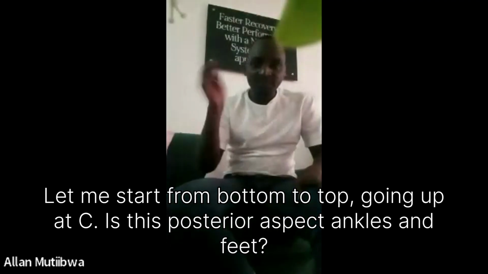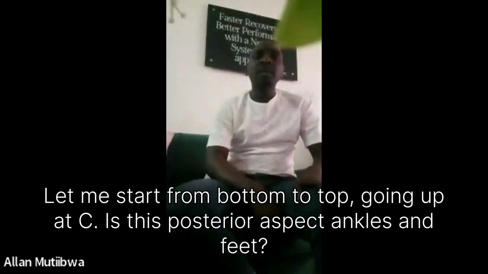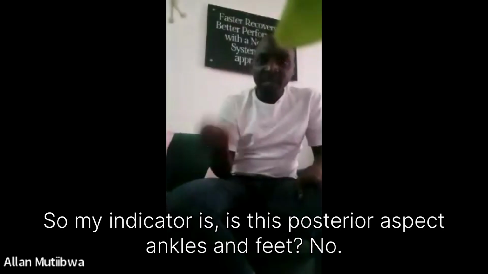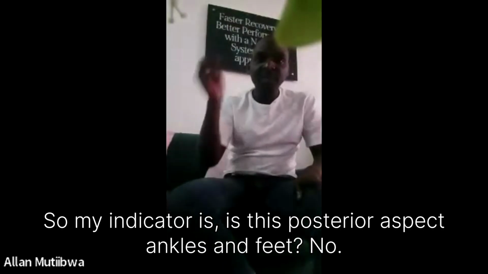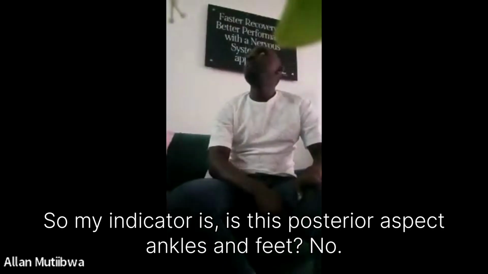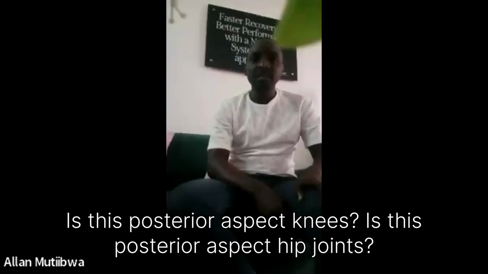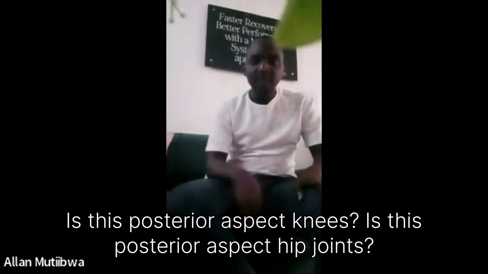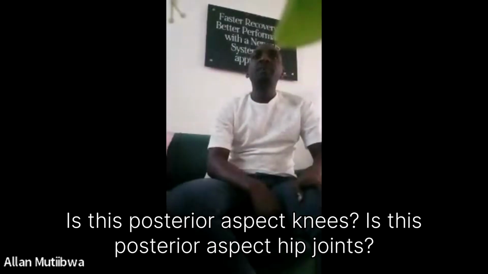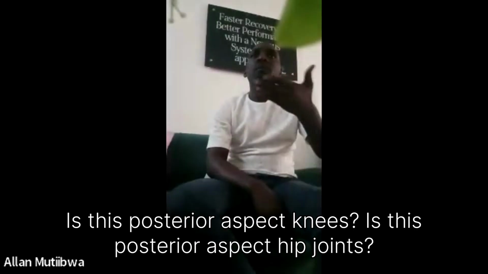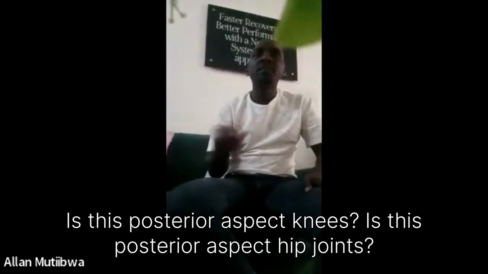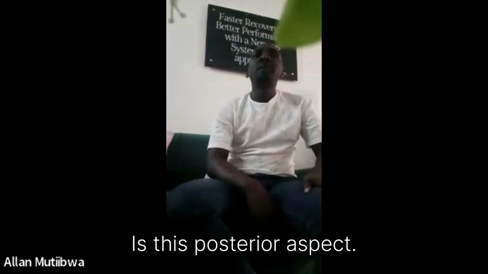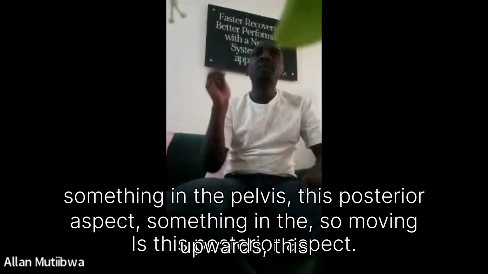Is this posterior aspect, ankles and feet? No. Is this posterior aspect, knees? Is this posterior aspect, hip joints? Is this posterior aspect something in the pelvis?